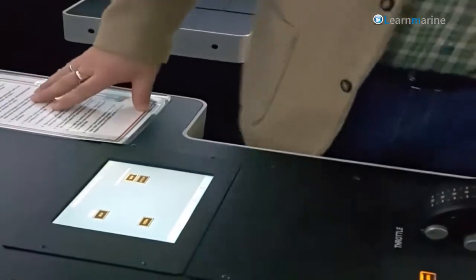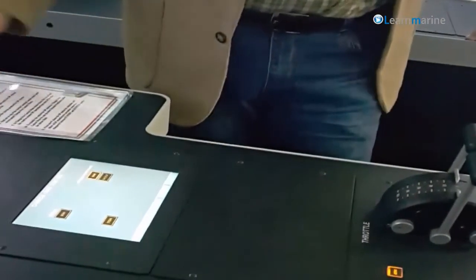Before taking control on DP, I will give you time. Check this checklist. Checklist, yes. Go from the side, please, sir.